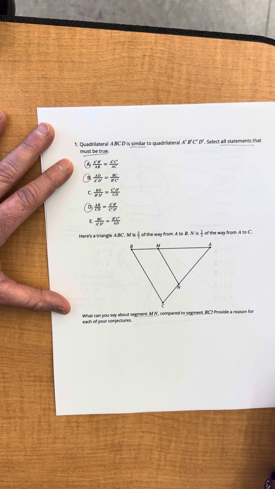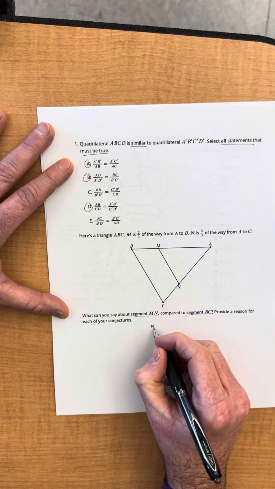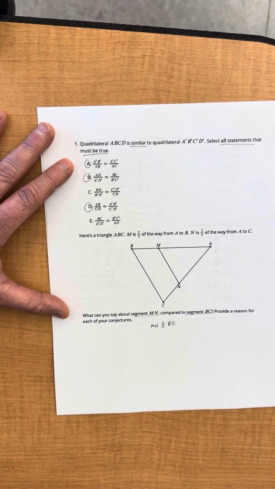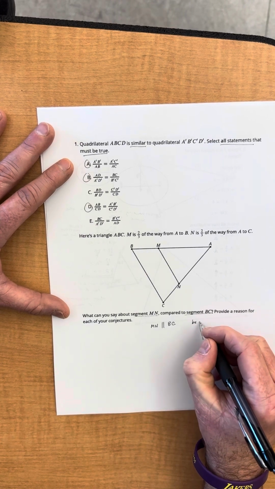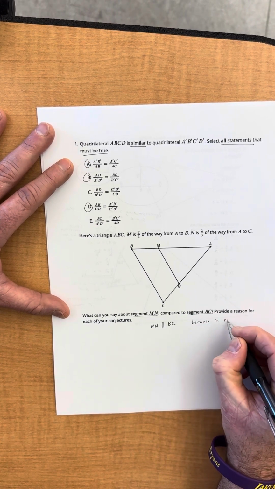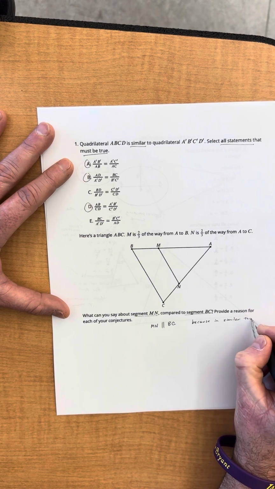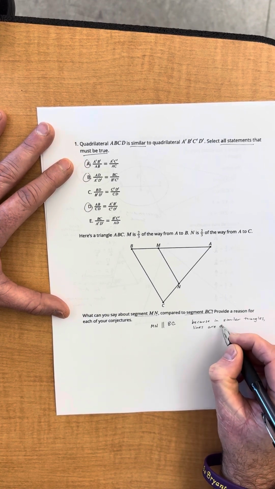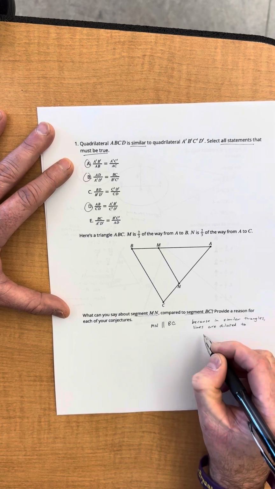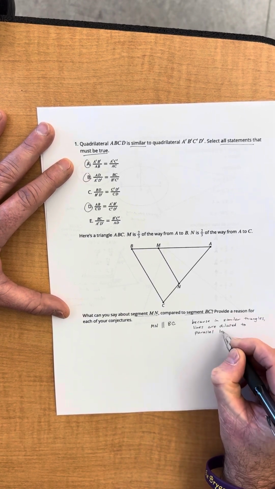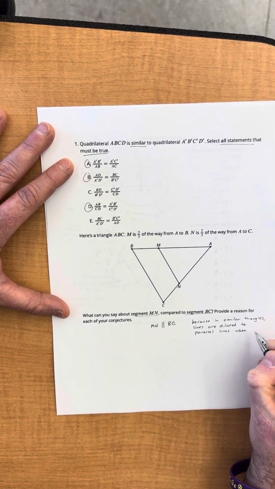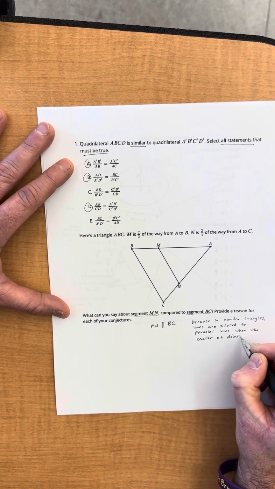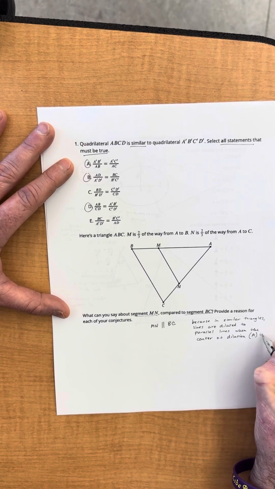So what you can say is that because the corresponding sides are in proportion, you can now say that MN is parallel to BC because in similar triangles, lines are dilated to parallel lines when the center of dilation, in this case A, is off the line.